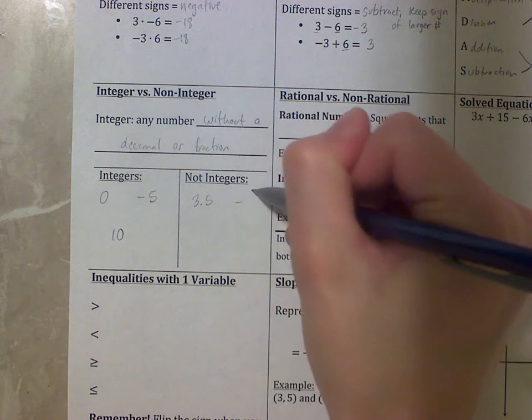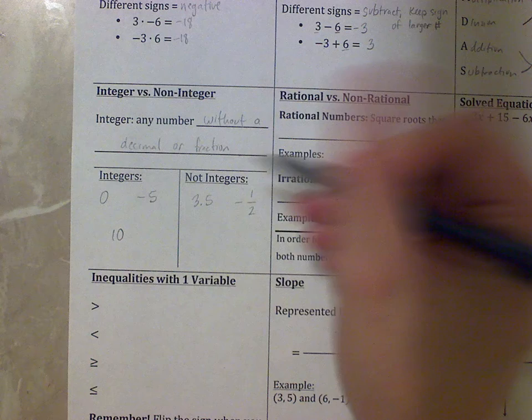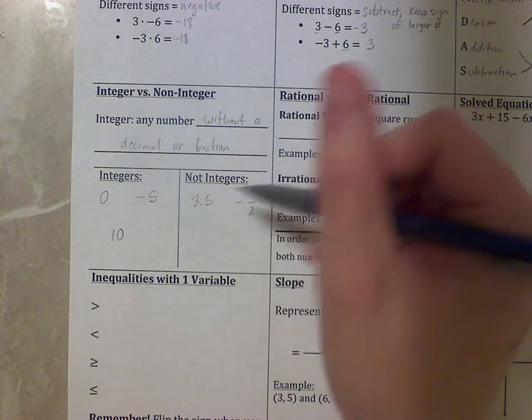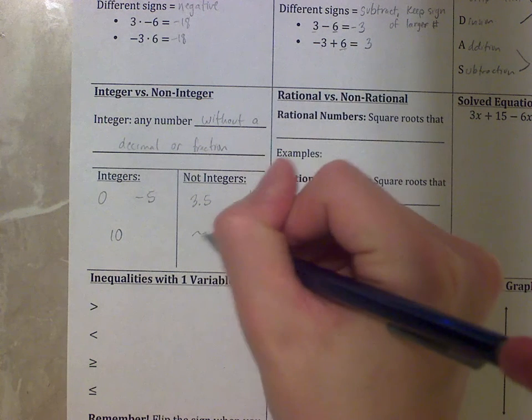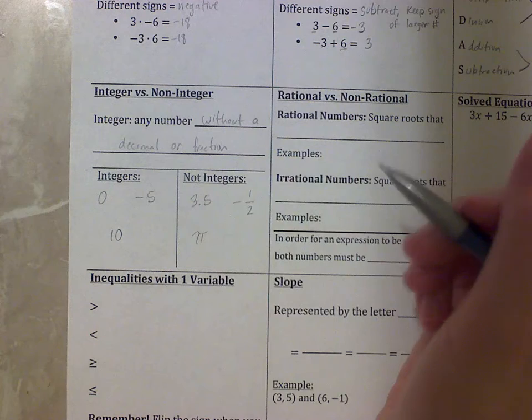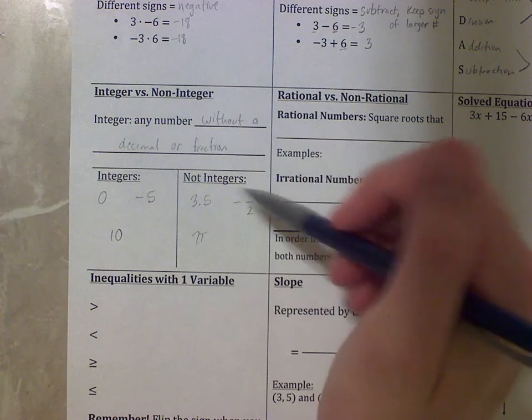Right? Here's a decimal. This one is a fraction. Again, notice it doesn't matter if it's positive or negative. What matters is that there's a decimal or fraction involved, right? Pi is definitely not an integer. Anytime there's a decimal or fraction, it's not an integer.